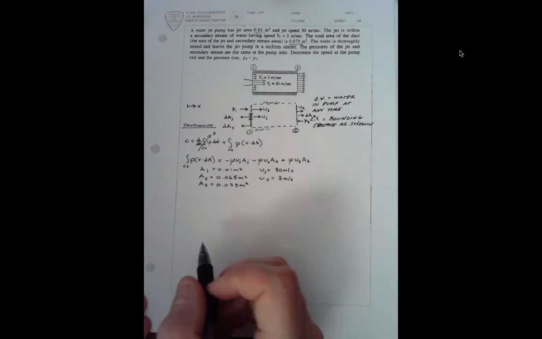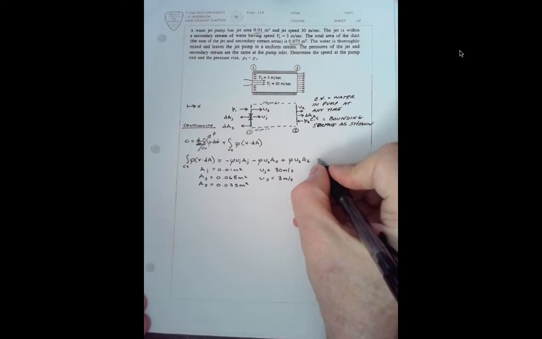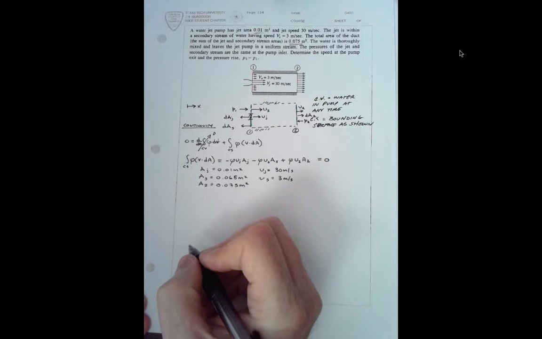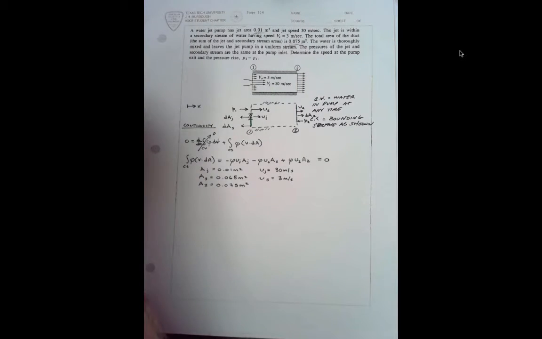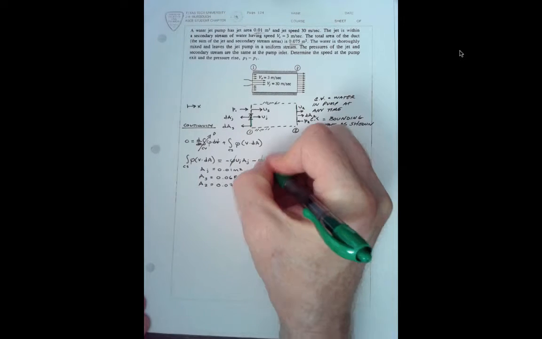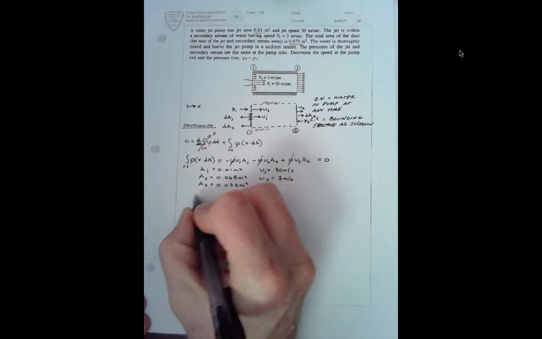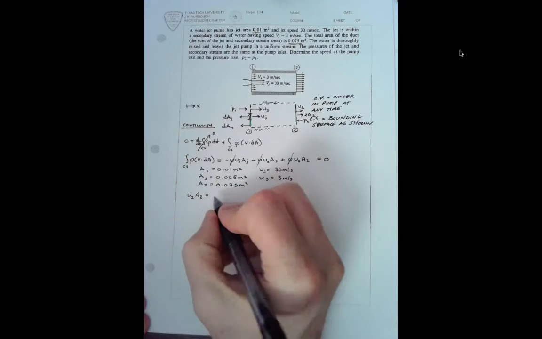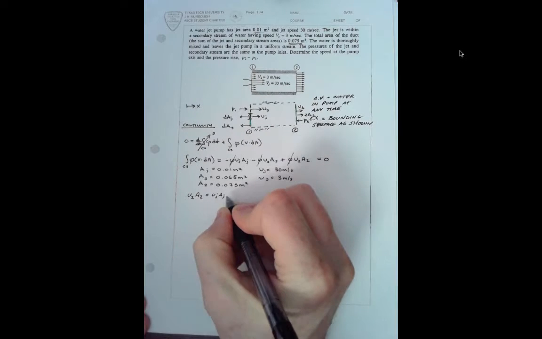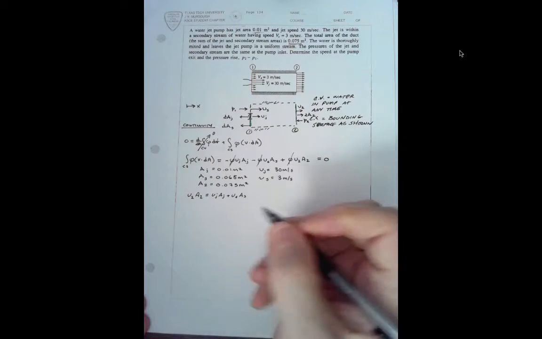So we have to find U2. Taking this equation with constant density, the density can be divided out, and we make some rearrangements, and we have U2 times area 2 equals U jet area jet plus U free stream area free stream.